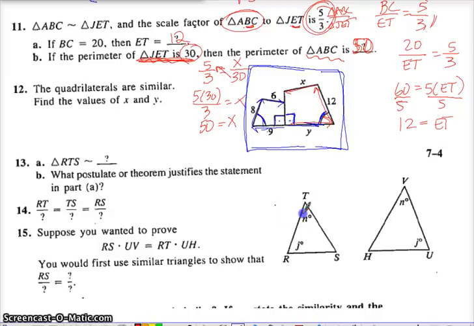Okay, well here is angle N, and this triangle also has an angle N. This triangle RTS has angle J, so I'm going to mark it with 2 marks. This triangle also has an angle J. So why are these two triangles similar to each other? Because of the angle-angle postulate.